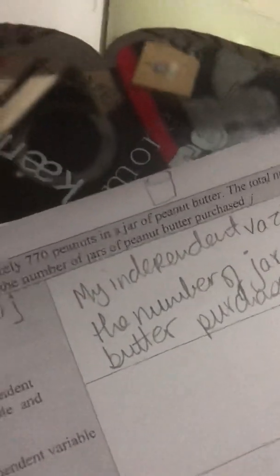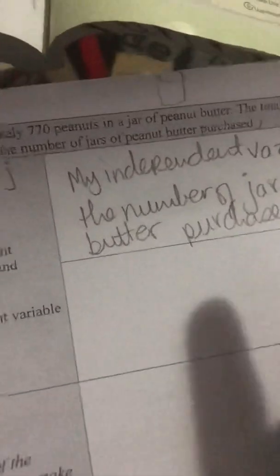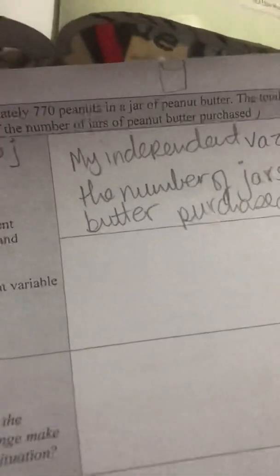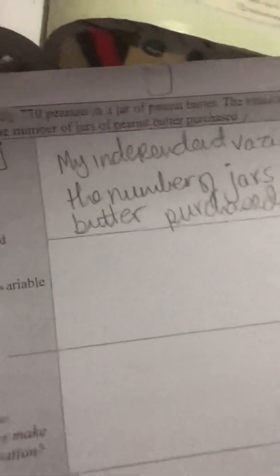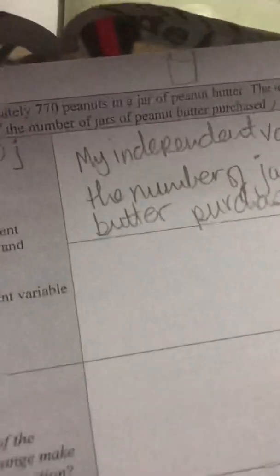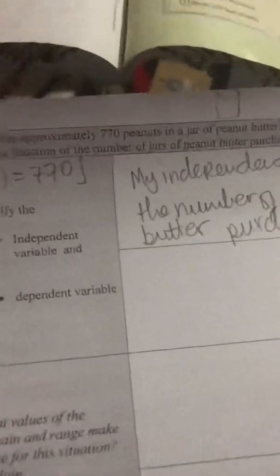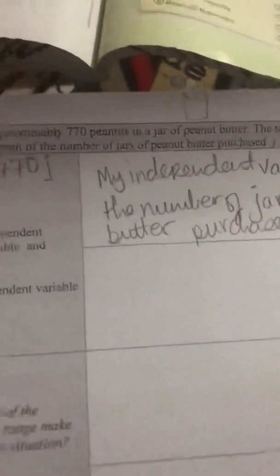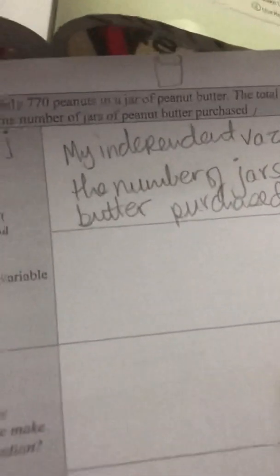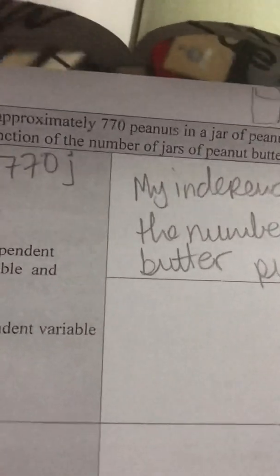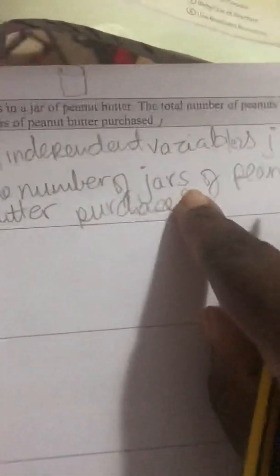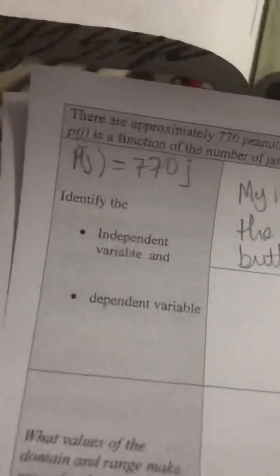Okay? Anything that says the number, most of the time, it will be the independent variable. The number of students, the number of cars, the number of people, the number of hours, the number of seconds. Majority of the time, this will be your independent variable. So you need to know how to read. So my independent variable is J, the number of jars of peanut butter purchased.